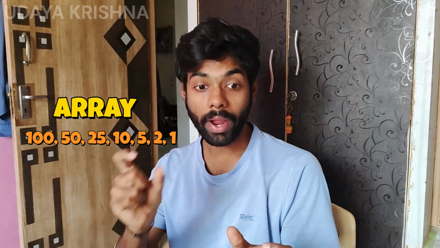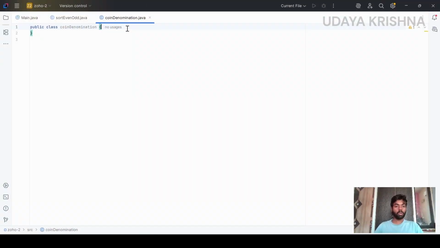The other way is to iterate through the coin denomination array and use division and modulus operators. The division operator determines the number of coins that can be fitted into the current amount, and the modulus operator determines the remaining amount. So let's move to the coding part. I'm using IntelliJ for coding.